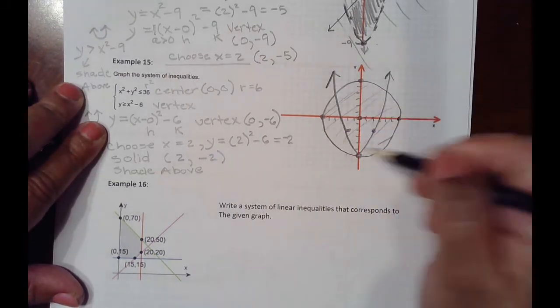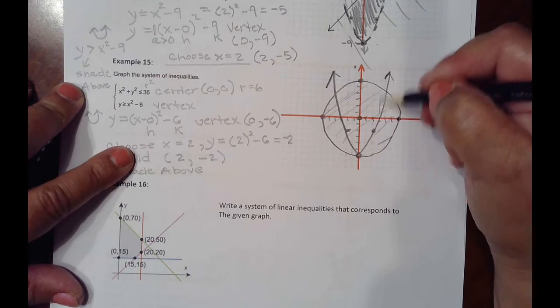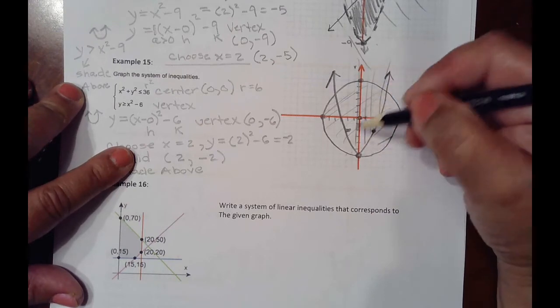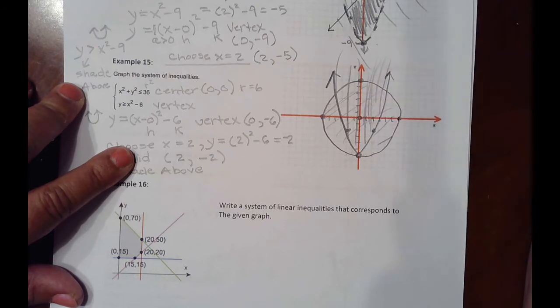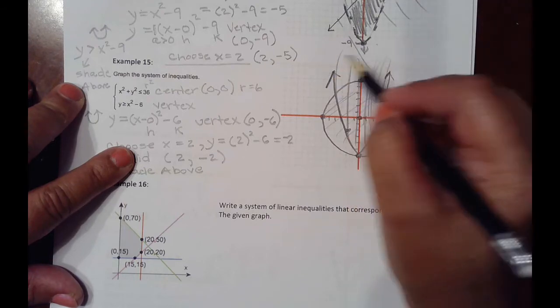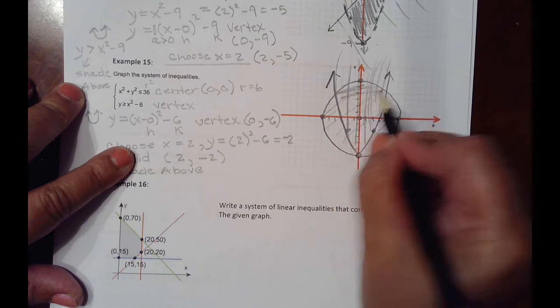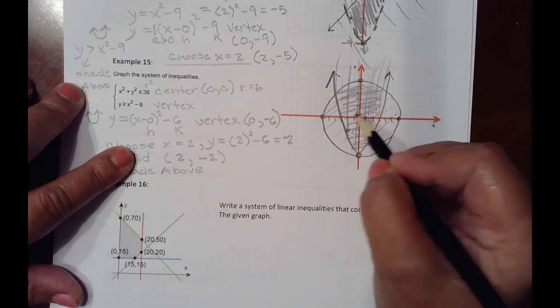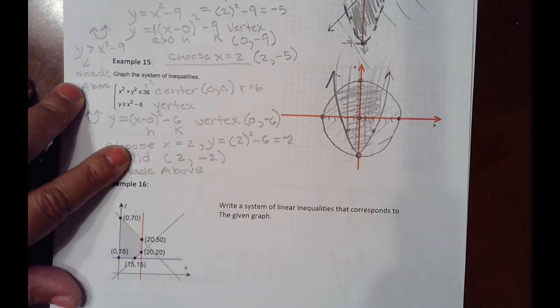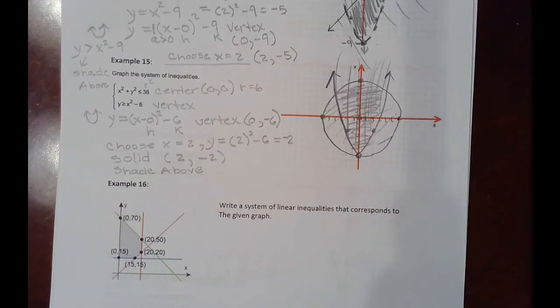Okay, so everything inside the circle is shaded, and then all of this is shaded. This is all considered the above part. Where is the overlap? Well, none of it out here is, so that would just be this area right in here. You have shading for the circle, and you also have shading for the parabola there.